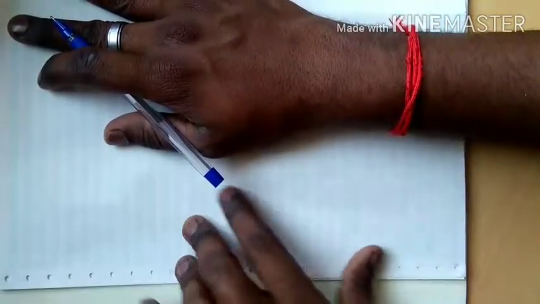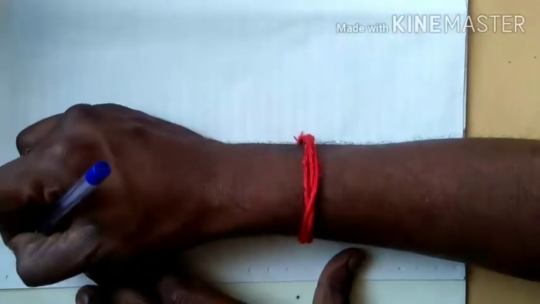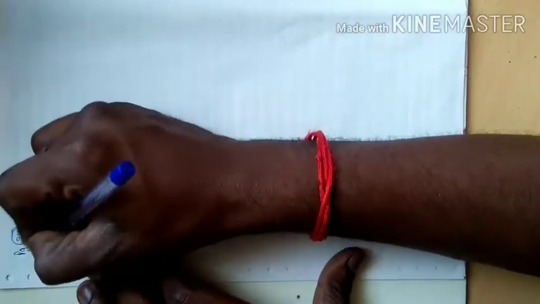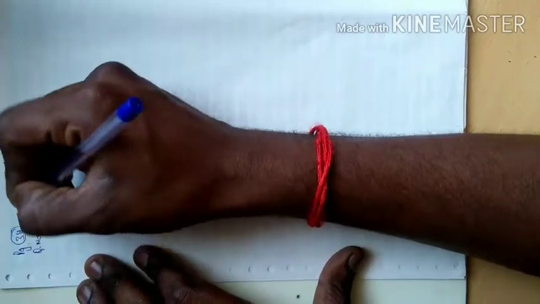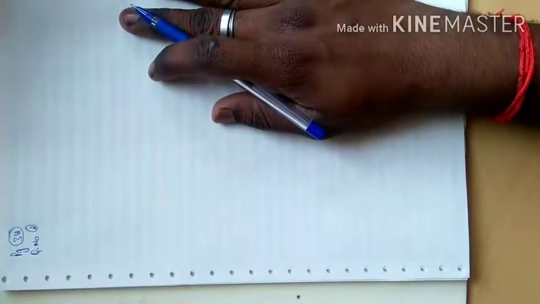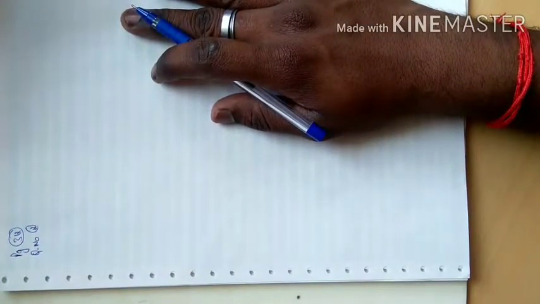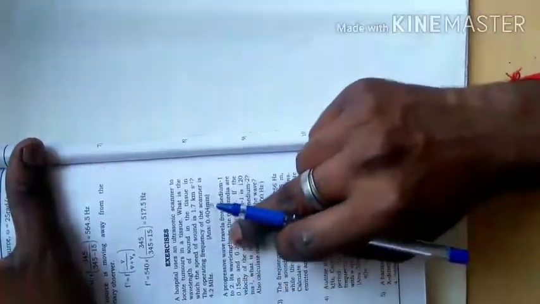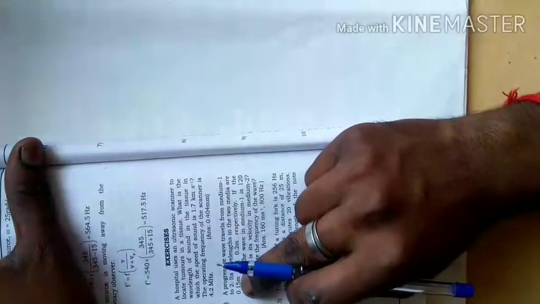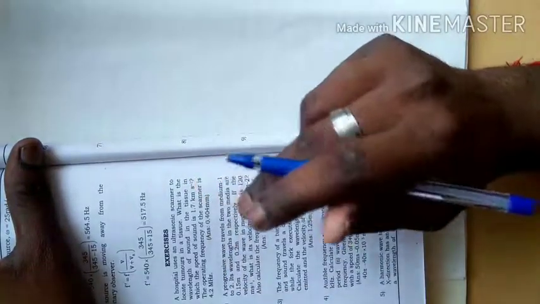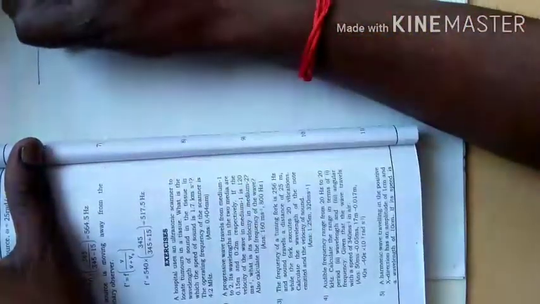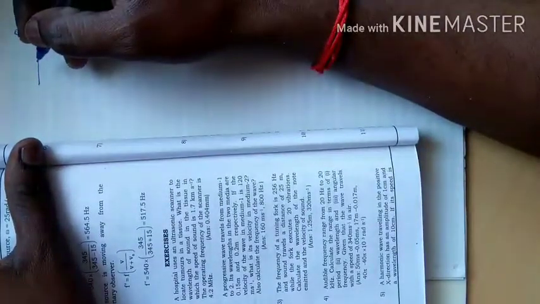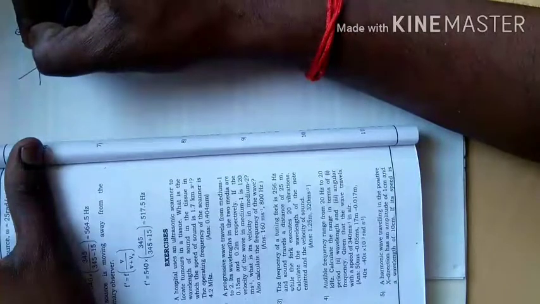Coming to the second problem, that is page number 312, question number 2. Let us discuss. Let me project the question. Using your legend, I am taking the question here. What is the question I am bringing forward? A progressive wave travels from medium 1 to medium 2. Therefore, they are given two media. This is medium 1, this is medium 2. A progressive wave travels from medium 1 to 2.